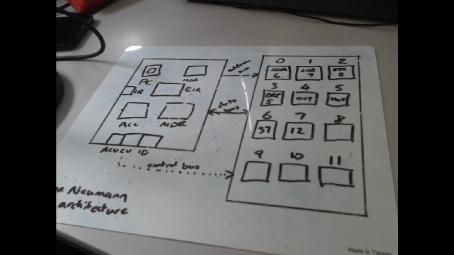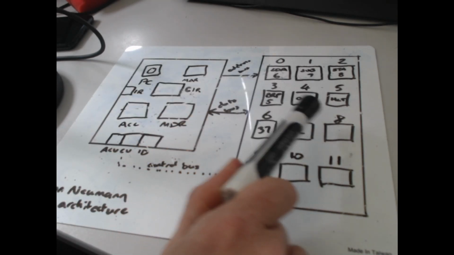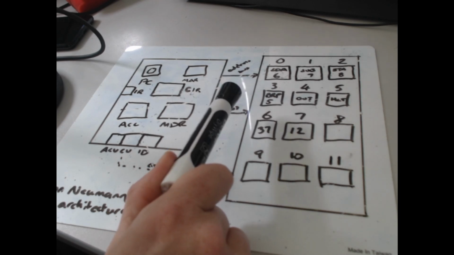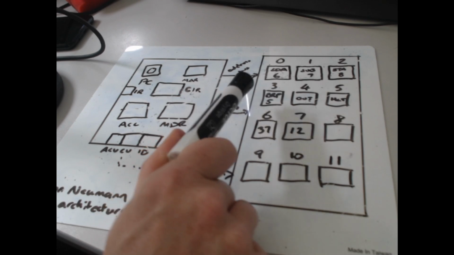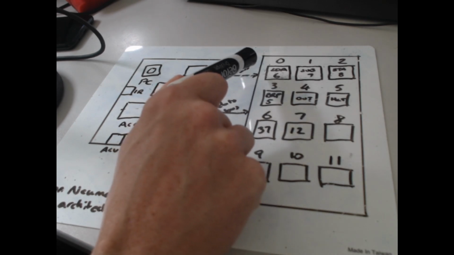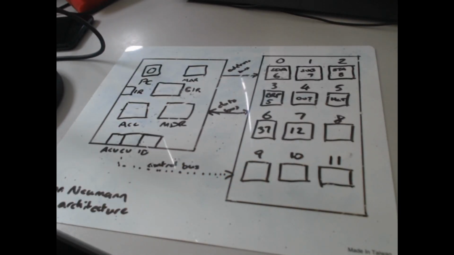Just one thing of note here, for the instructions, I'm using the Little Man Computer instruction set because that's something that you'd need to study on the course anyway. In reality, of course, these would be instructions in binary, in machine code. We've got the assembly mnemonic version here, but it would be the binary equivalent that was actually stored in memory.